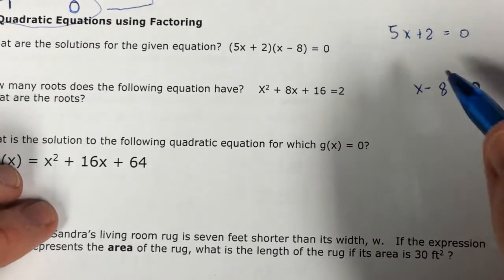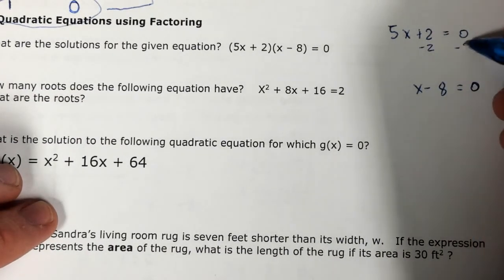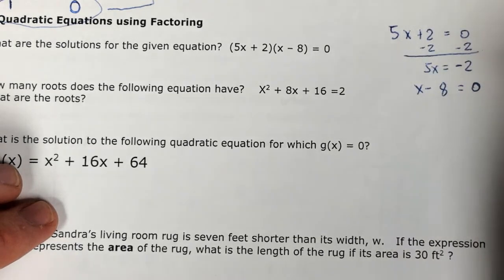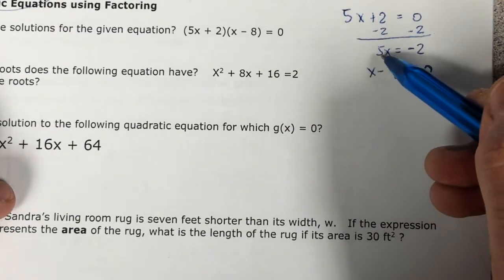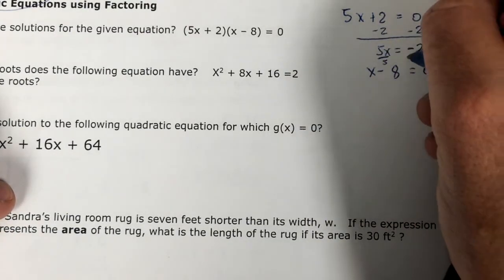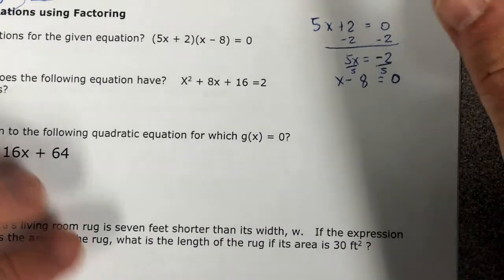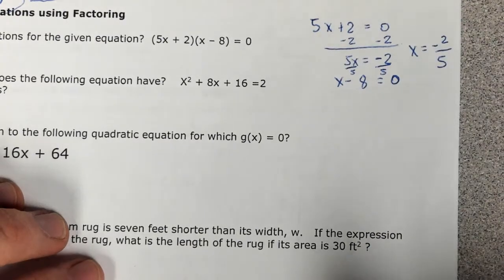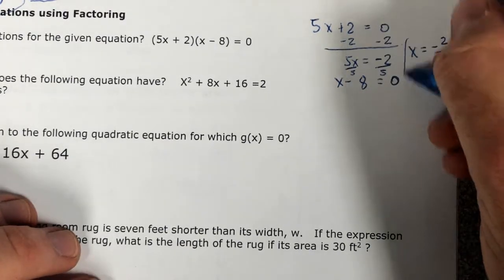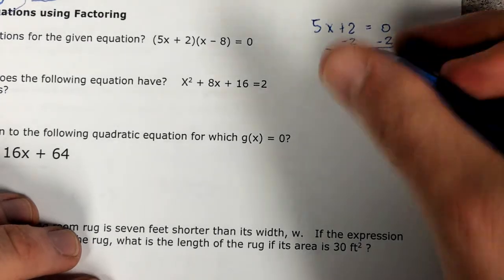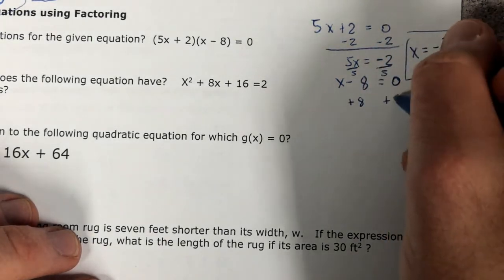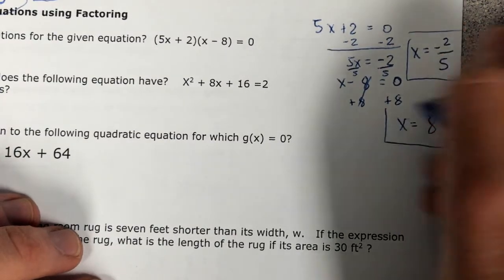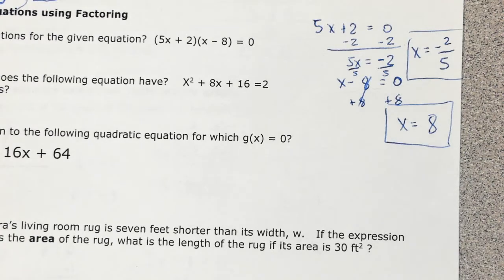So if I want to solve this one, I subtract 2, get 5x is equal to negative 2. Then I divide by 5. Sorry, it's getting real crowded up in here. So x is equal to negative 2 divided by 5. Don't forget my other one. If I want to get x on this one, I add 8. These cancel, so I get x is equal to positive 8. Positive.